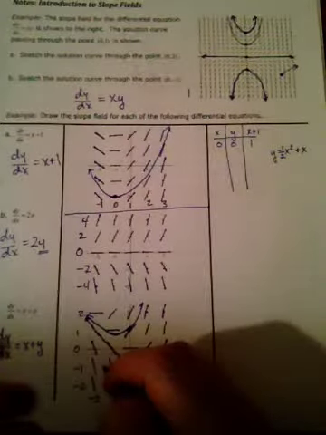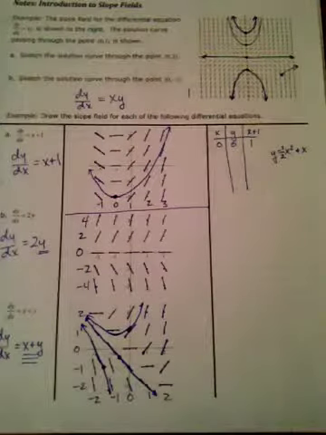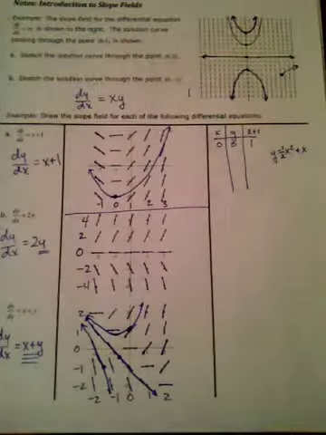Over here, if I put a point here and I want to draw the solution curve, it's going to go down, and it appears to slowly be bending up that way. So there are all different kinds of solution curves for this differential equation. And that's an introduction to slope fields.